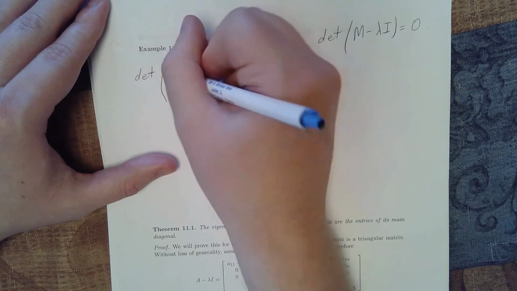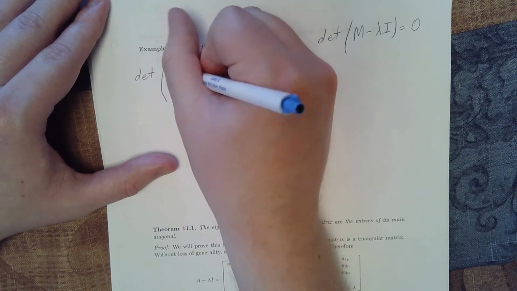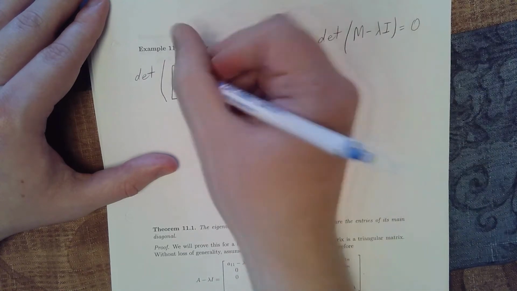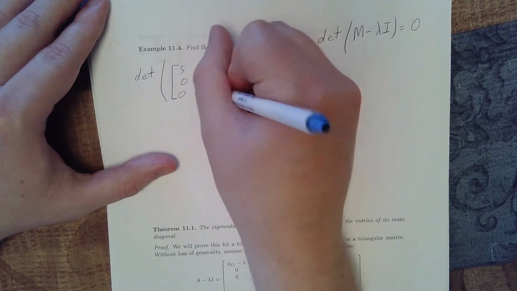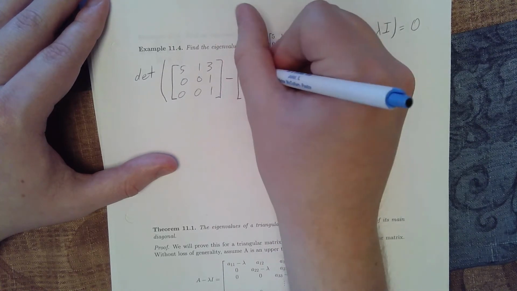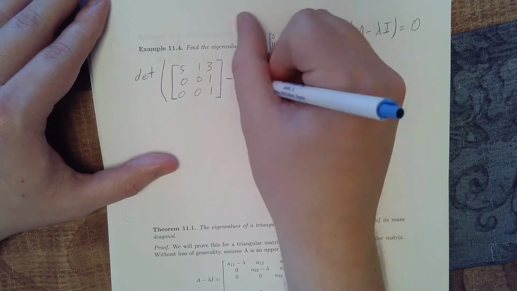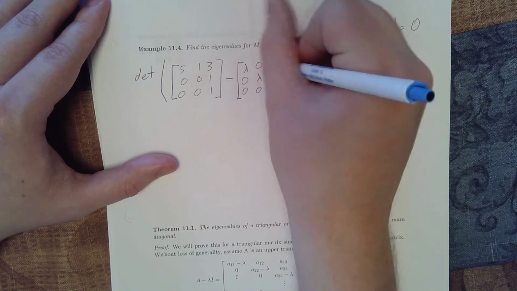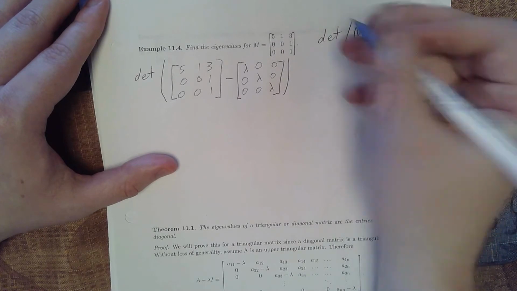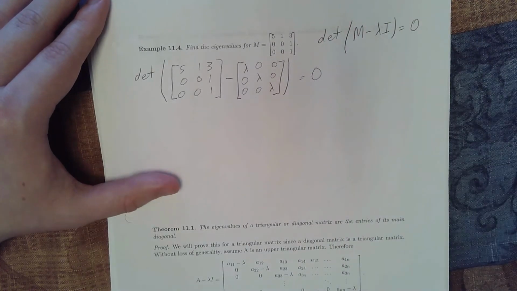So we have the determinant of the matrix 5, 1, 3, 0, 0, 1, 0, 0, 1, minus lambda times the identity, so it would be lambdas on the main diagonal, zeros everywhere else, and we want it to be equal to 0.